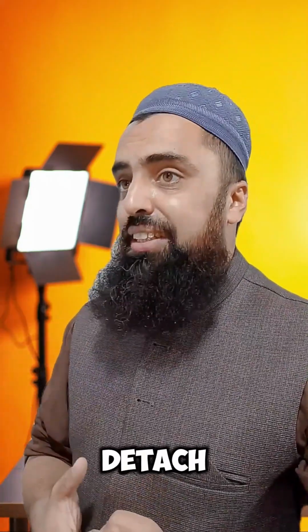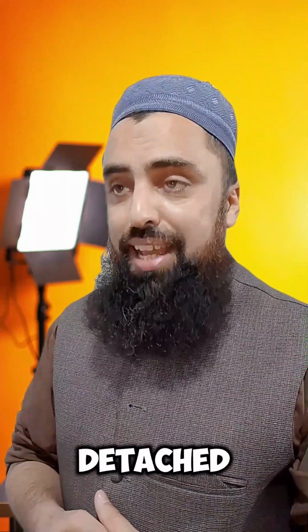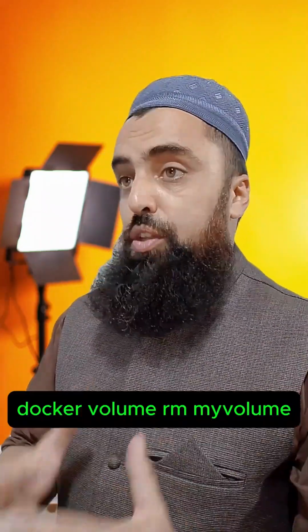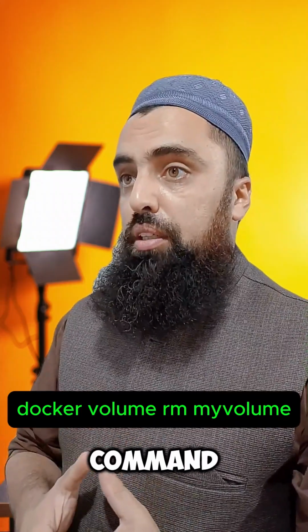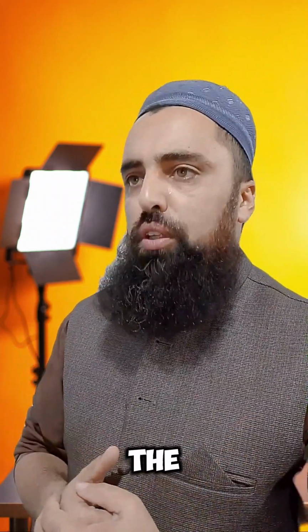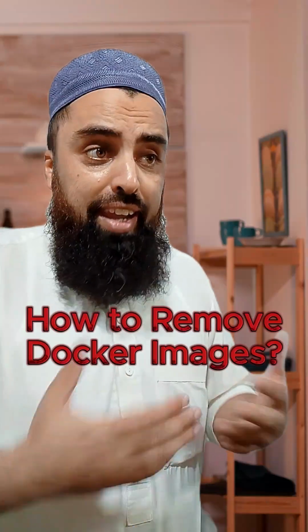Once we make sure that it is an unused volume, then we can unmount this volume or detach it from the container. Once that volume is unmounted and detached, we can safely remove it from the container. The docker volume rm command, docker volume rm followed by the name of the volume, is used to remove the Docker volume.